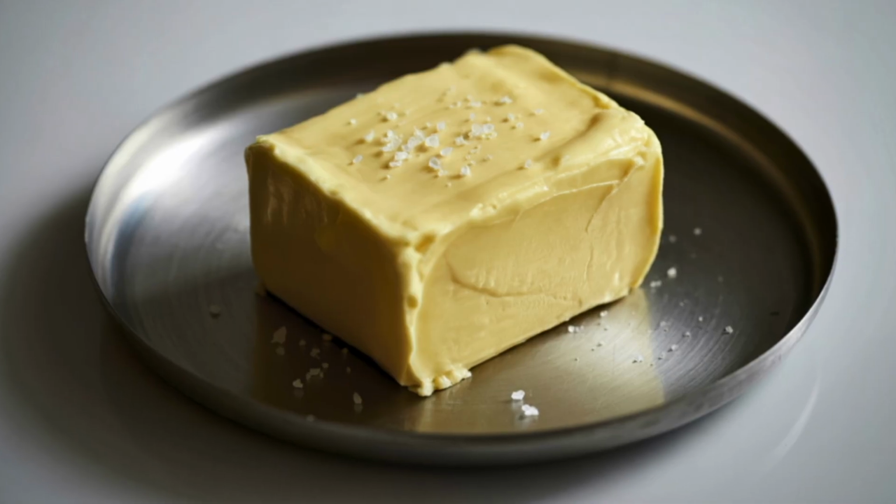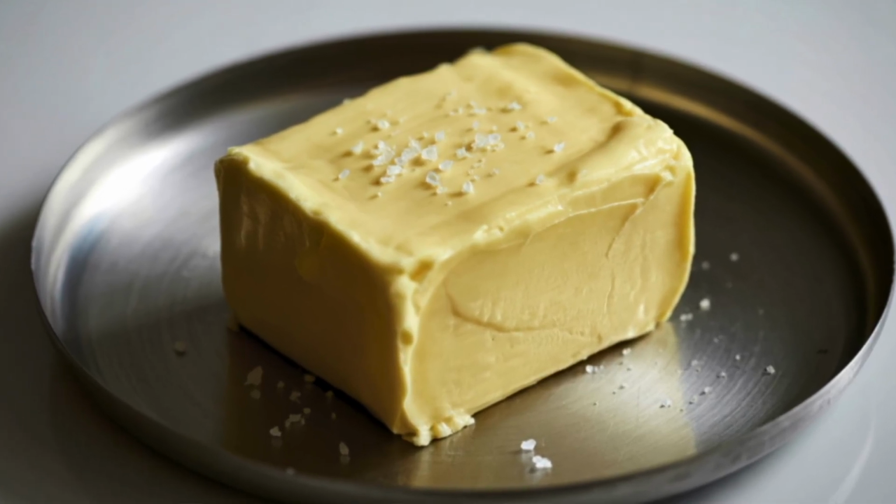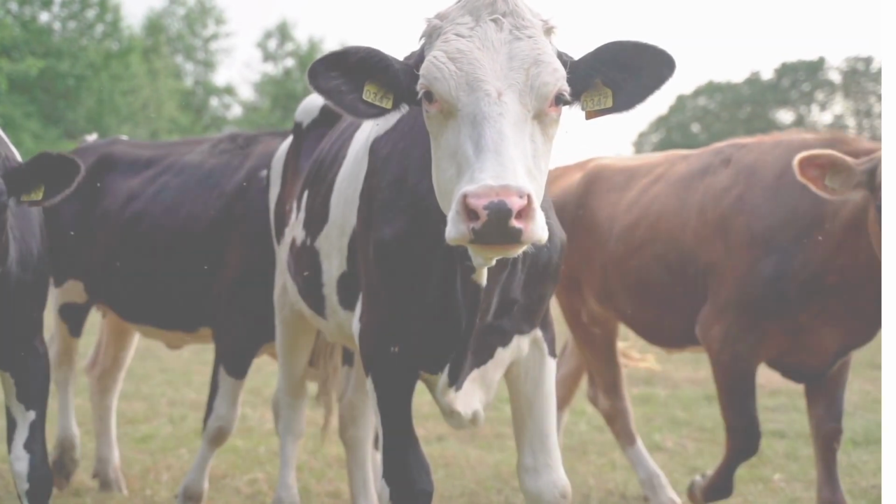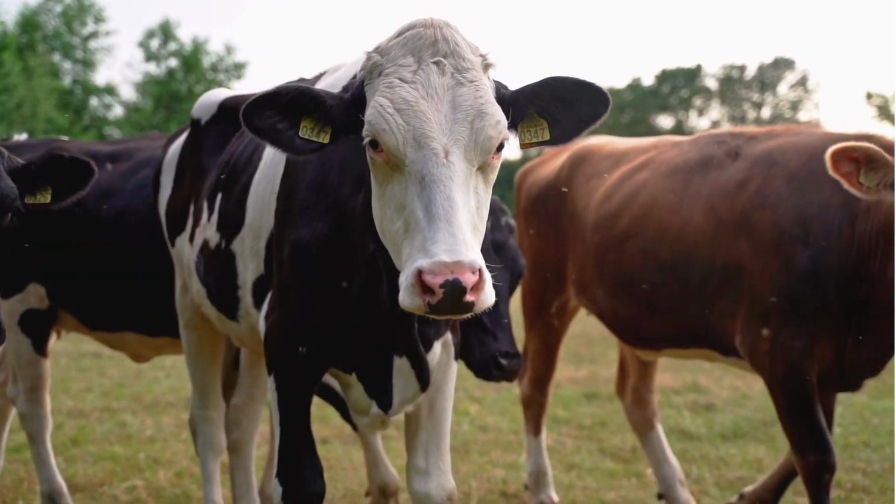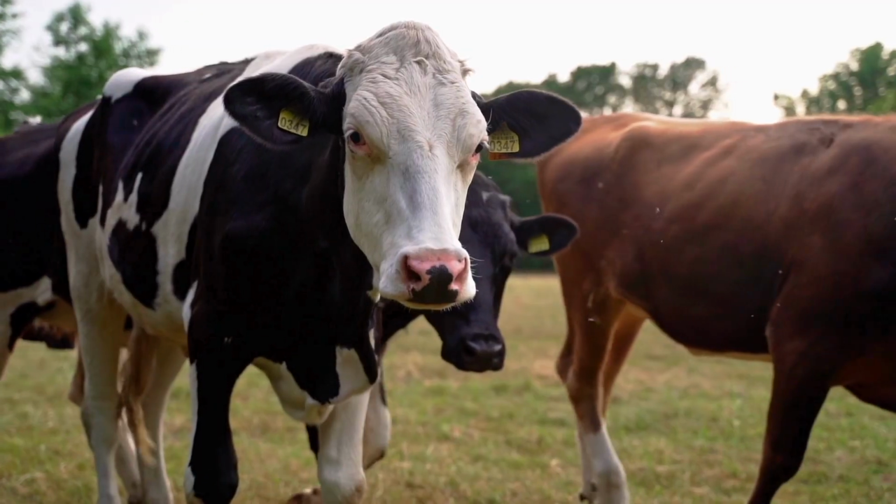Ultimately, if we're consuming butter, we want it to come from animals that are living their best lives, not just for our consumption, but we want them to be so happy that they actually produce more milk. And that is most often not done on an industrial scale, but rather with smaller farms who know their animals and can care for them properly.